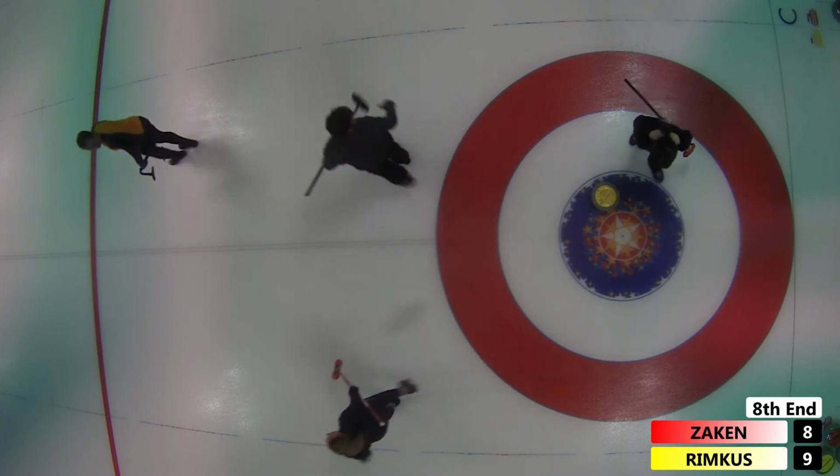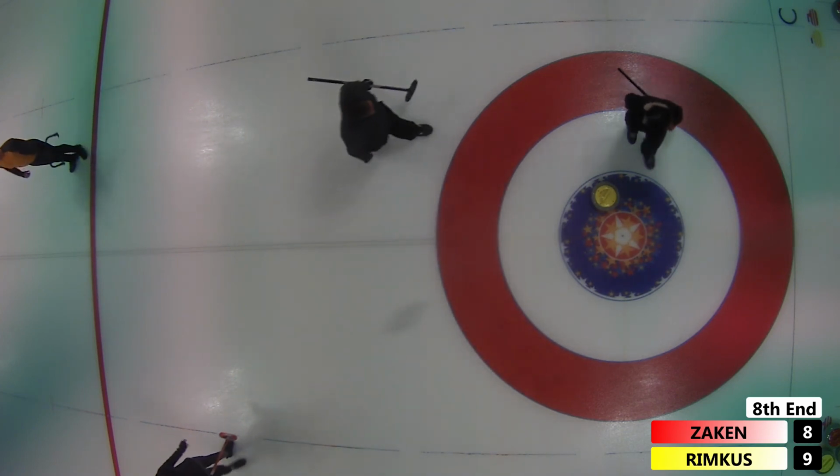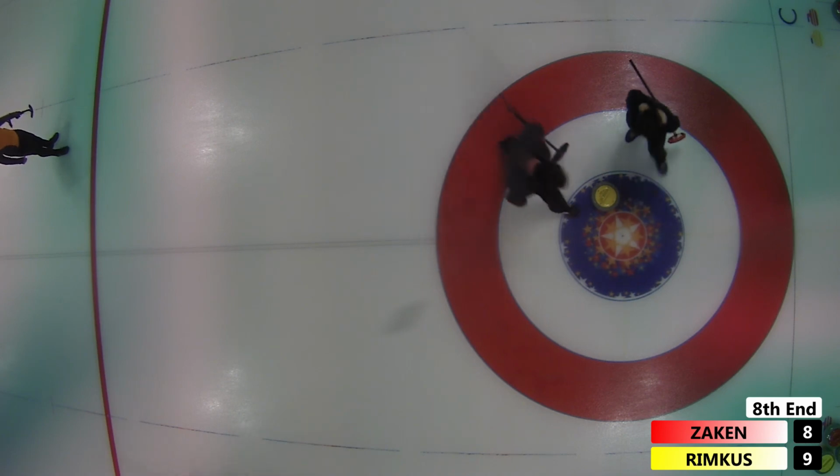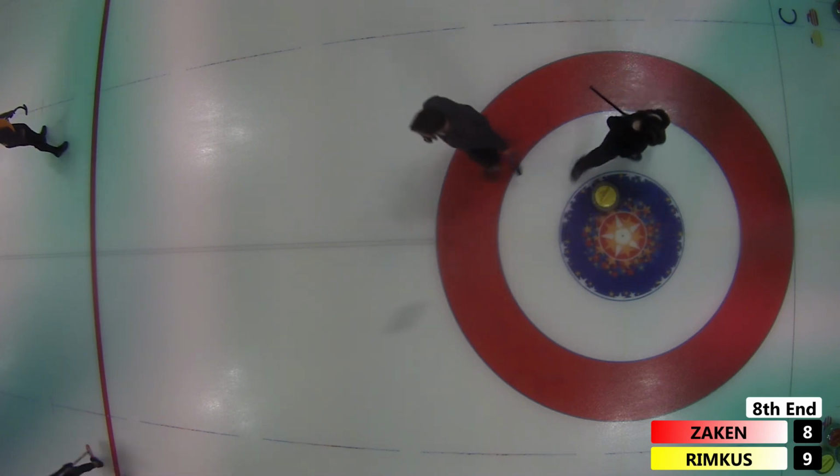So we got 2 8s. Yep, 2 8s. It was about an inch outside. That's definitely the button. Definitely a 3. Yeah. Good sweeping.